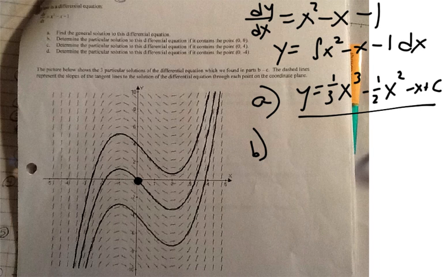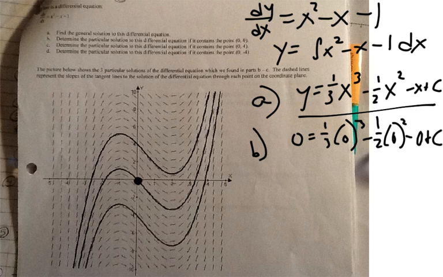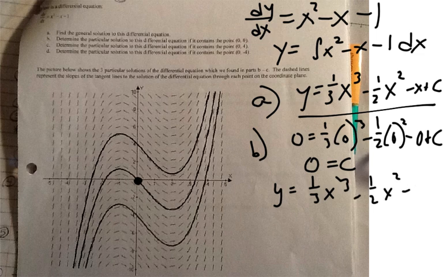And if you look right here, 0 for x and y will result in a c value of 0. So it's just going to be 1/3 x cubed minus 1/2 x squared minus x. Now, that cubic graph is shown right here. Sorry, I didn't do a good job of tracing that out.